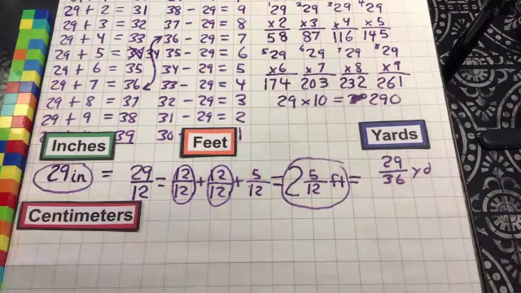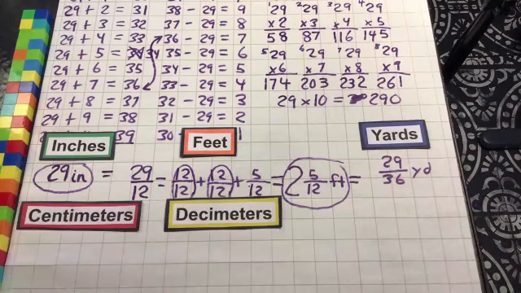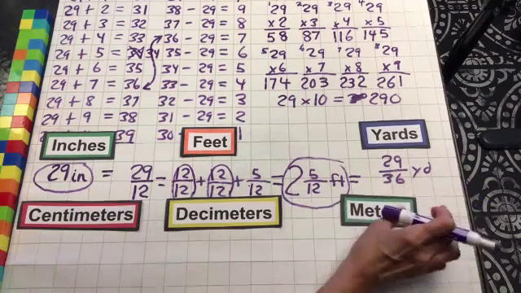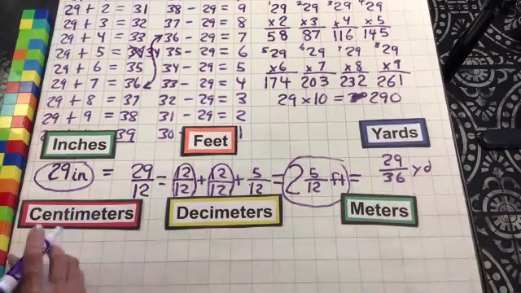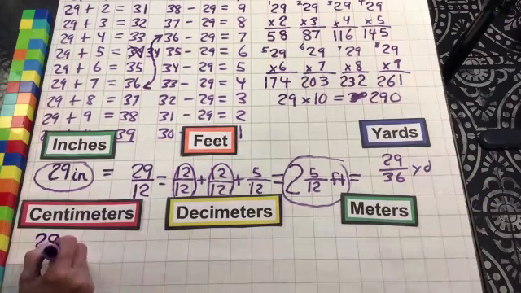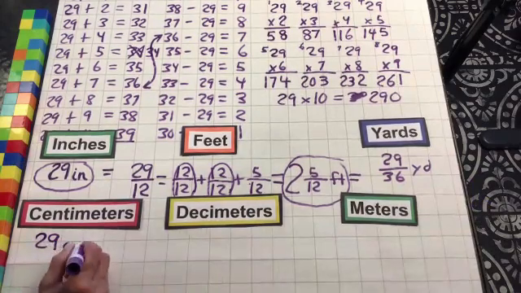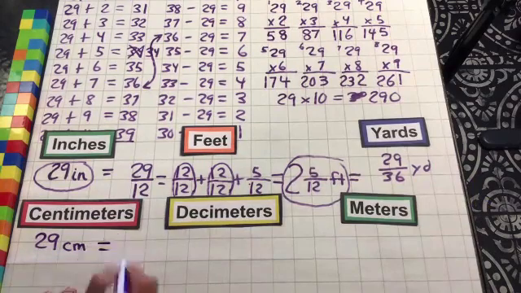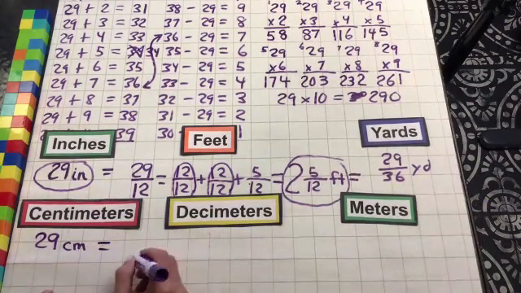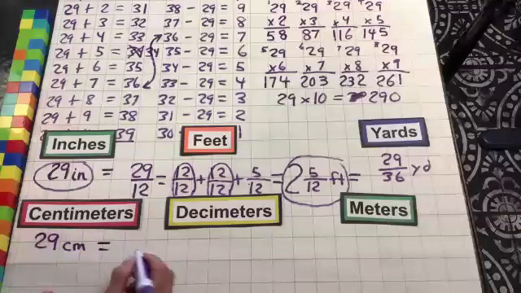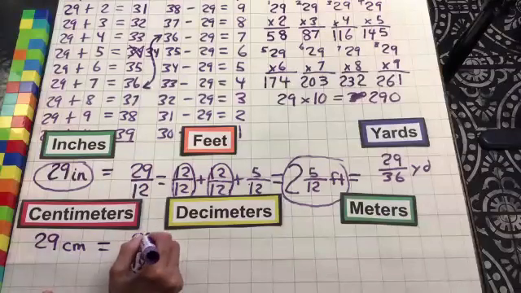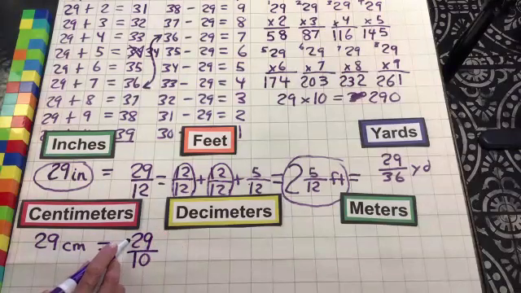All right, our metric form of linear measurement is centimeters, decimeters, and meters. So again, we're using our number of the day, 29 centimeters, lowercase c, lowercase m, equals, and we know it takes 10 centimeters to make a decimeter. So we're going to put the 29 as the numerator, 10 as the denominator. I'm getting all mixed up here.